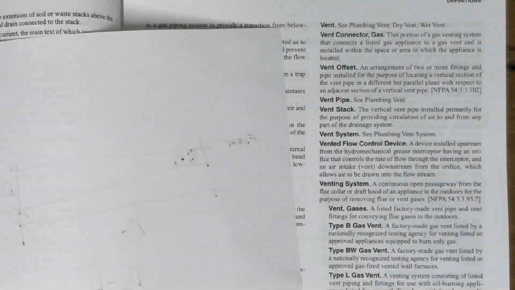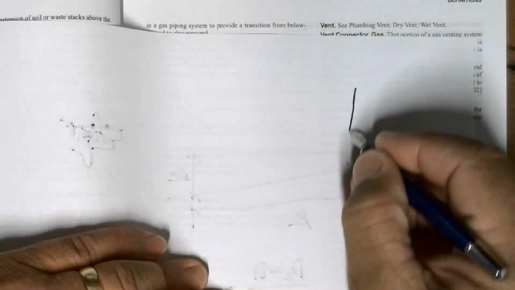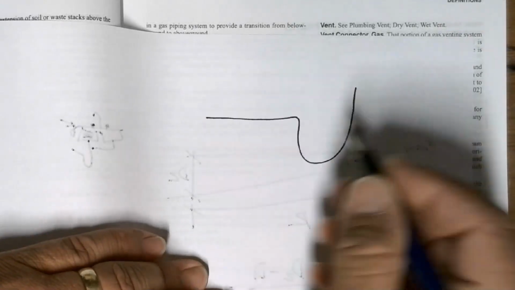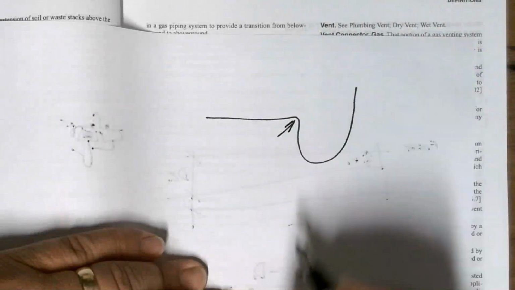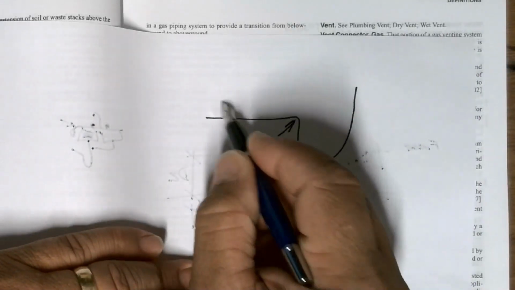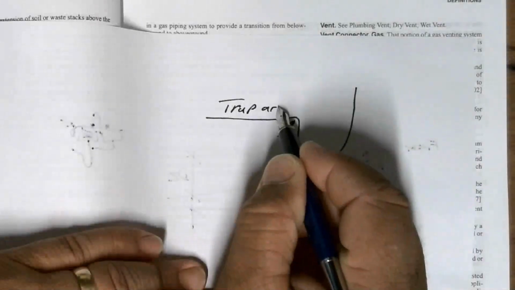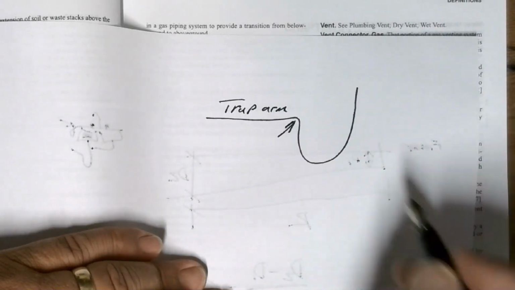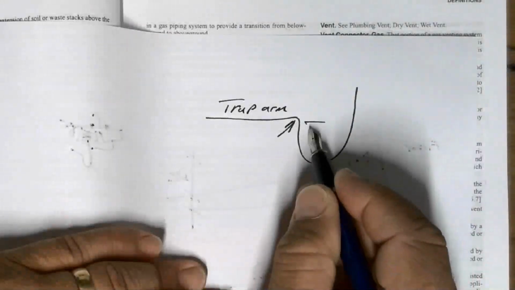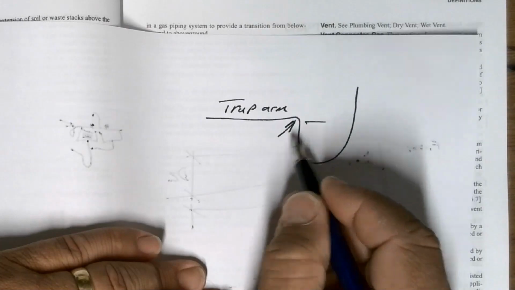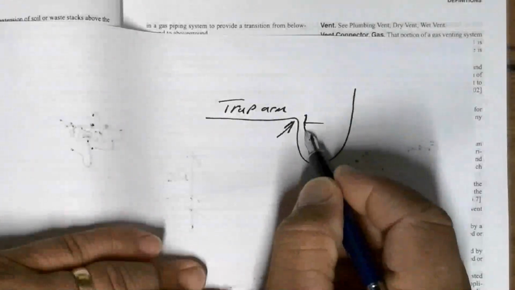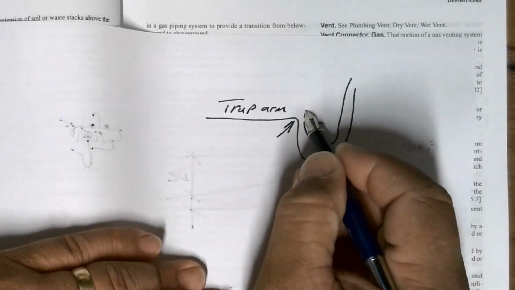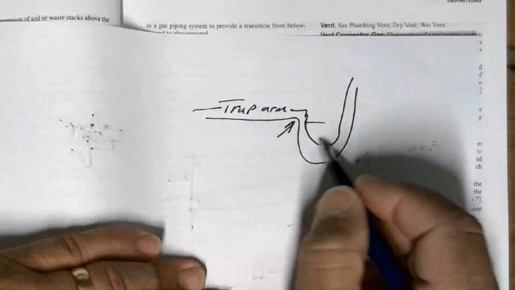once again, breaking out a drawing real quick. Crown weir, trap arm, there.